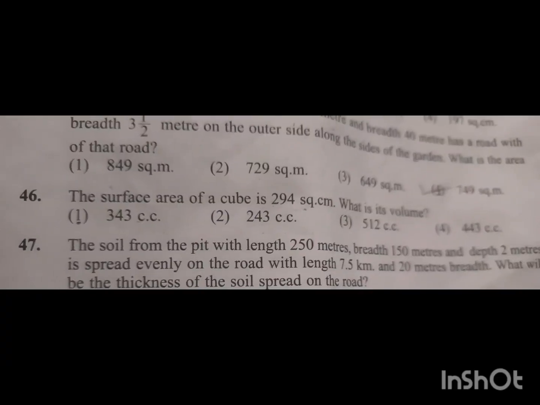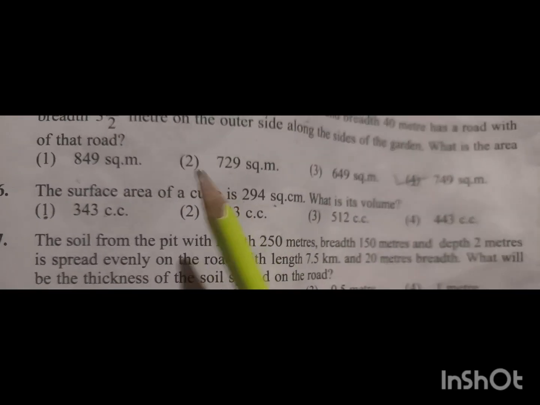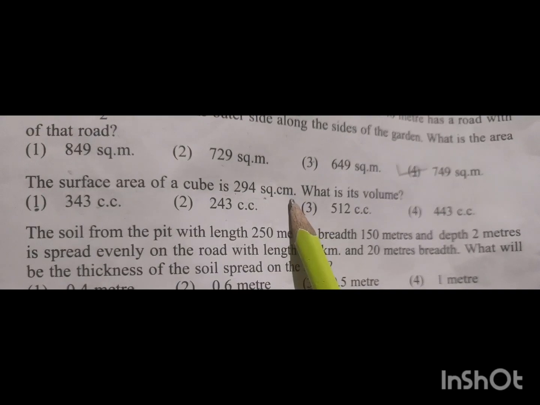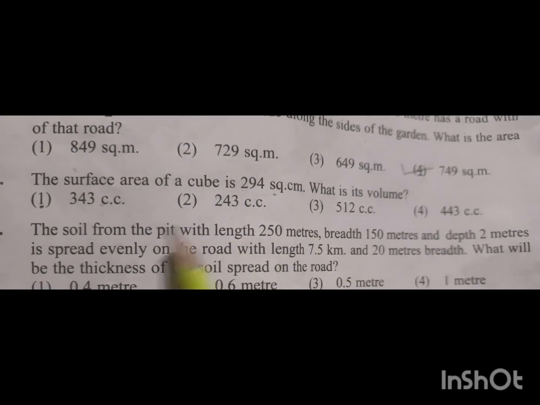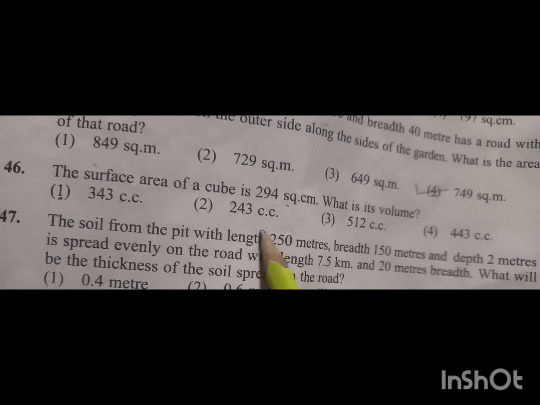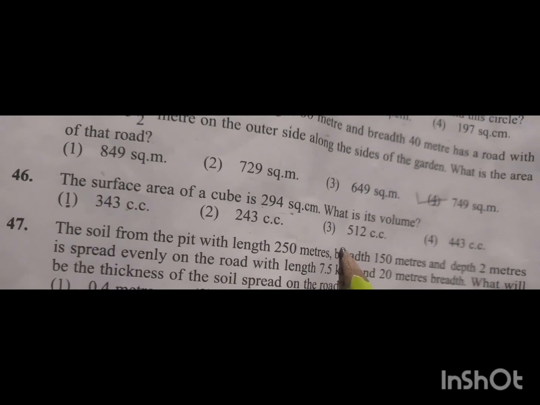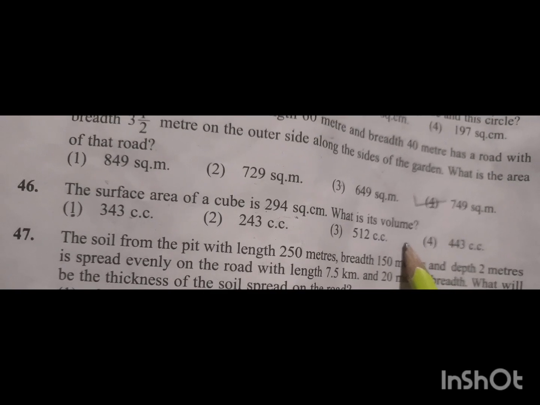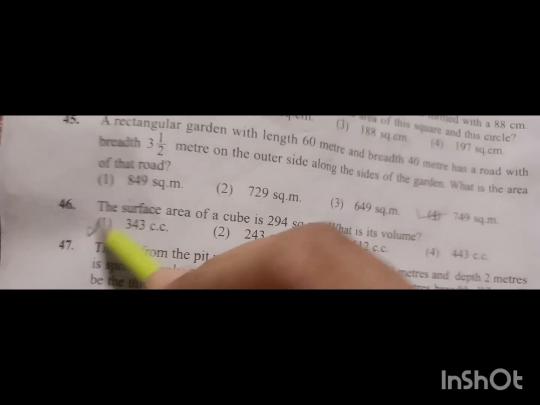The next question, number 46. The surface area of a cube is 294 square centimeter. What is its volume? Option number 1 is 343 cc. Option number 2 is 243 cc. Option number 3 is 512 cc. Option number 4 is 443 cc. Option number 1 is the correct answer.